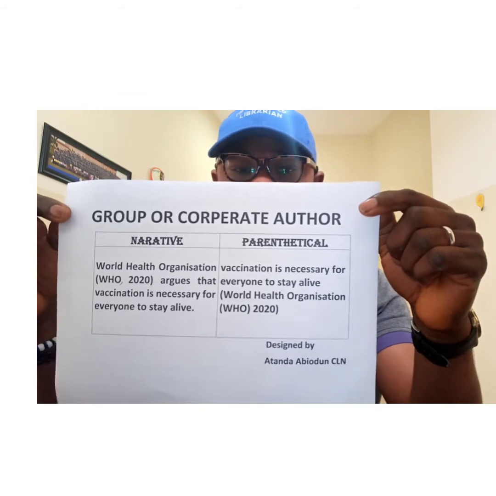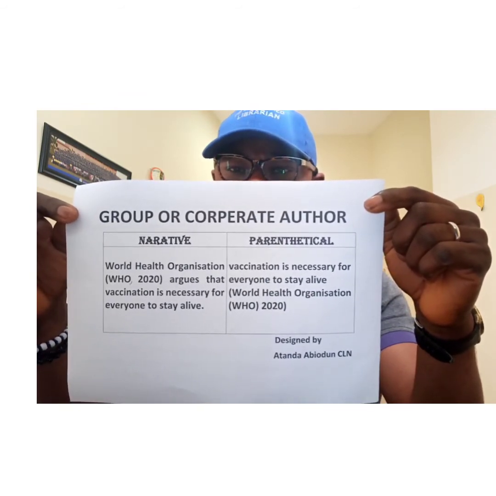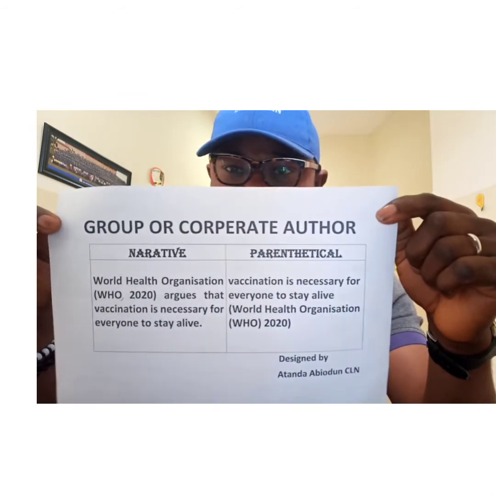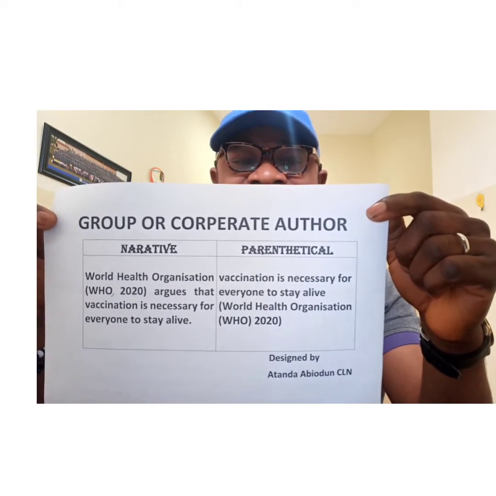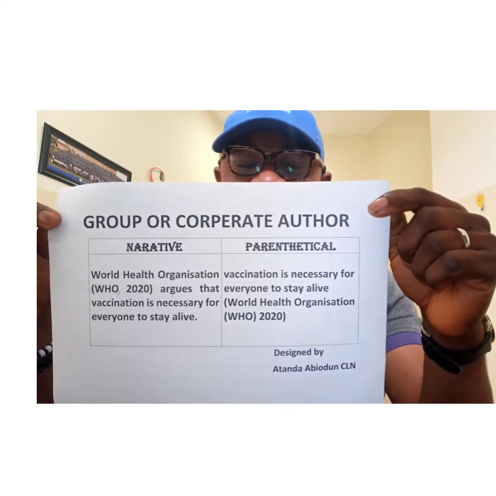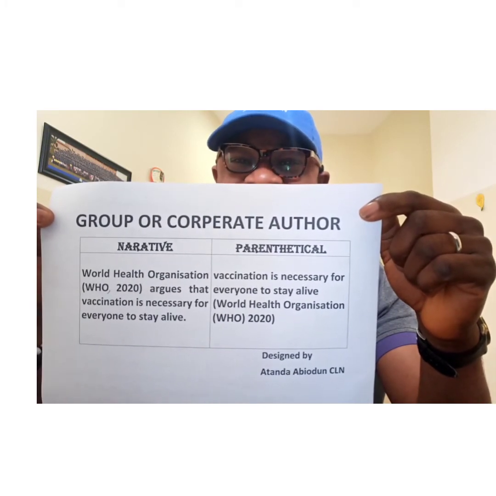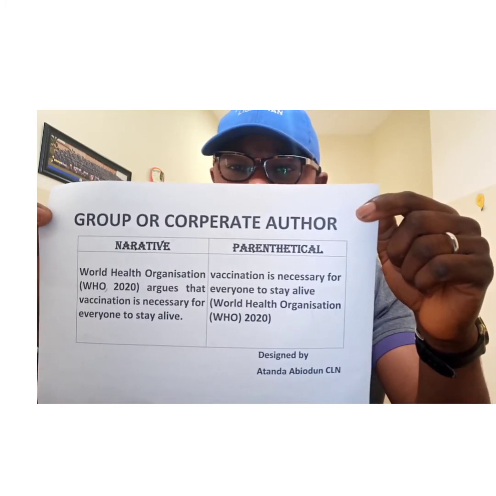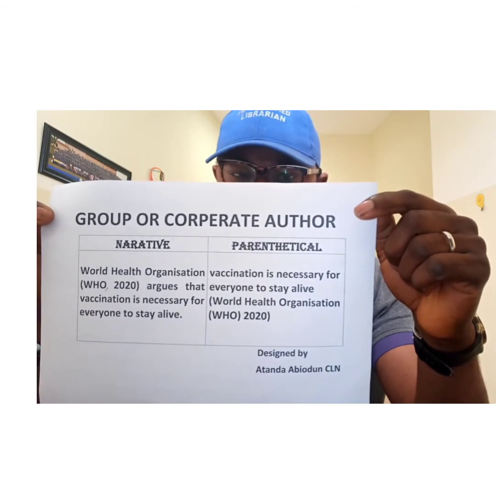This is narrative. The only difference we have in this one that we have not been seeing in our previous examples is that the abbreviation of the name of the author is infused in the bracket, separated by a comma and the year of publication.